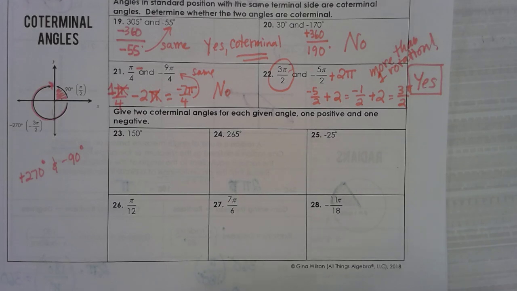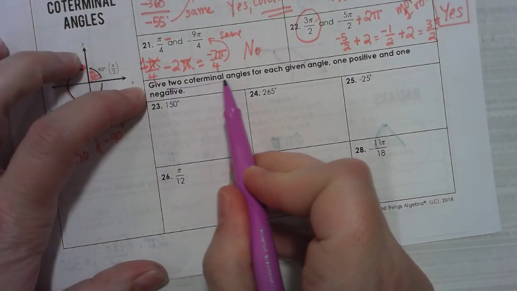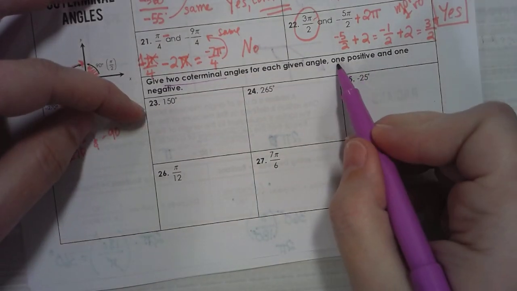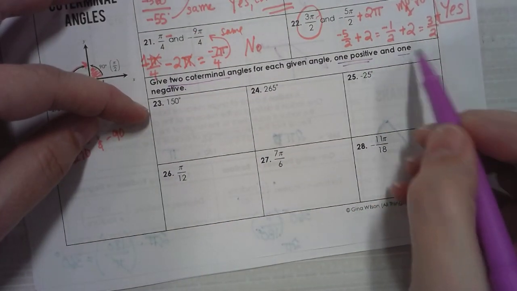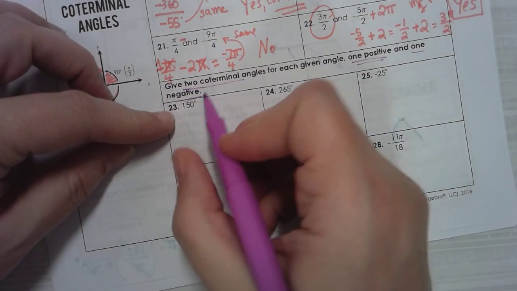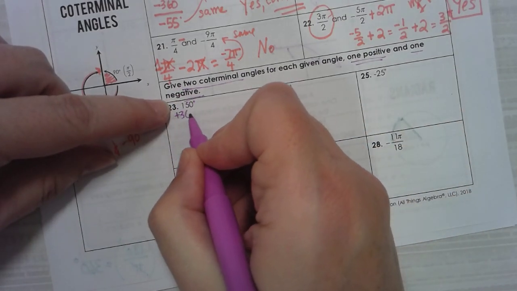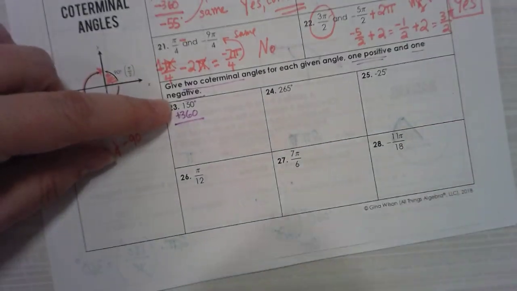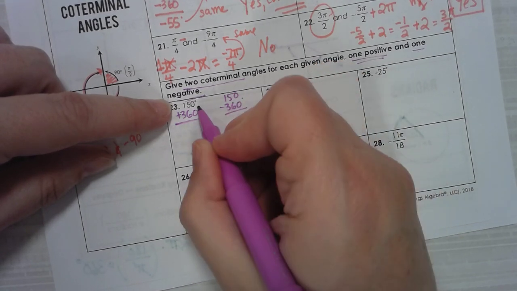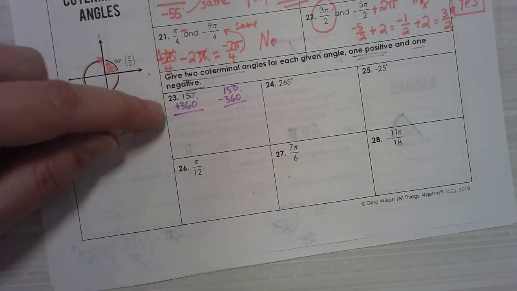All right, the next thing is it's just going to ask us to give 2 coterminal angles. So we're essentially listing some things that are congruent to this, okay? But we want one to be positive and we want one to be negative. So the easiest way to do this is just to add 360. So we're going to take this number and we're going to add 360, and we're going to get a number. And then we're going to take that same number and we're going to subtract 360. Since it's in degrees, plus 360 or minus 360 is all the way at once around the circle.